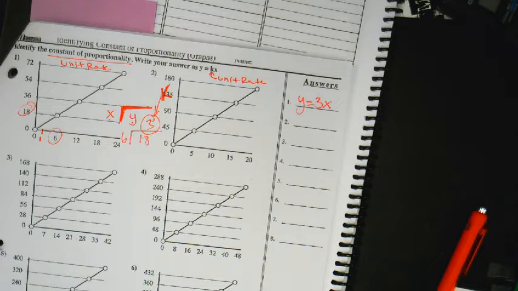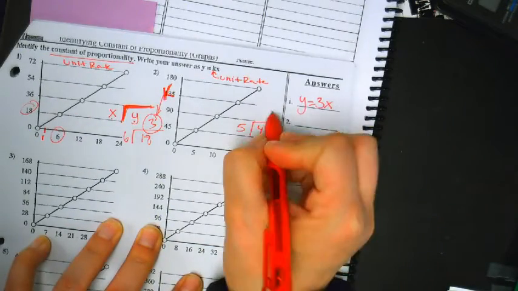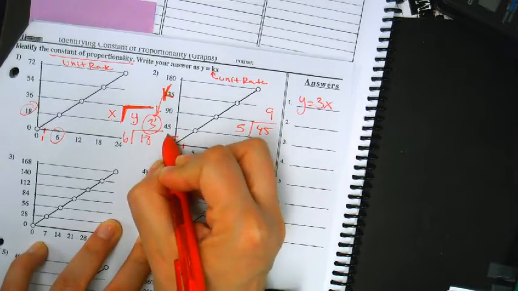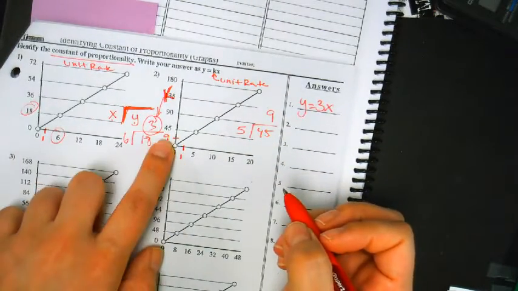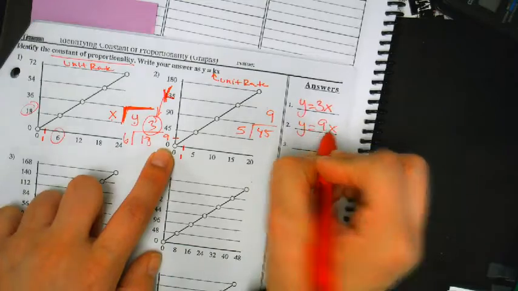Okay, let's do the next one, and then you're on your own. So you're solving for K. 45 divided by 5. So it's 9. So when there's a 1, my dot would be at the 9. 1, 9. So therefore, it is y equals 9x.